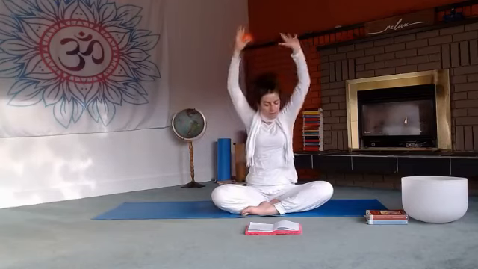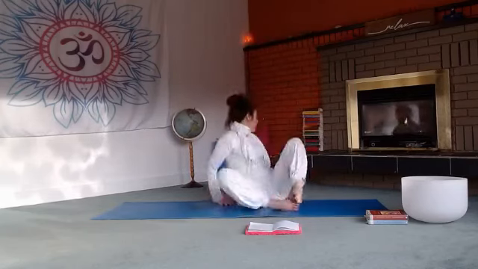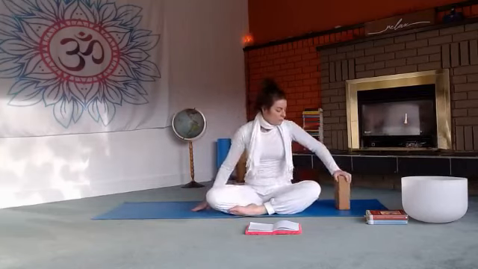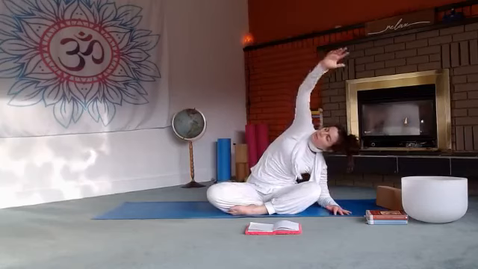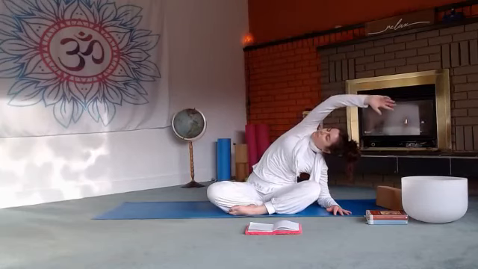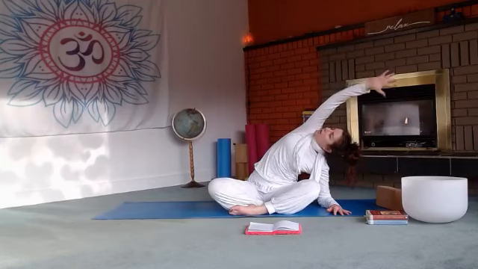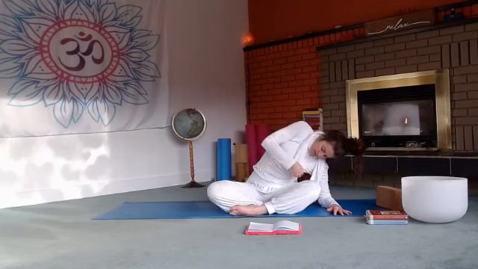Inhaling up, releasing the hands. And again, exhale a little bit deeper to the left side. If you can't come down all the way, if it's just not available today, have a block ready. Or just to the hands. Otherwise, come down to the forearm. Lifting, opening, and reaching to the side while simultaneously relaxing the leg, feeling this long lengthening in the side and the oblique muscles.